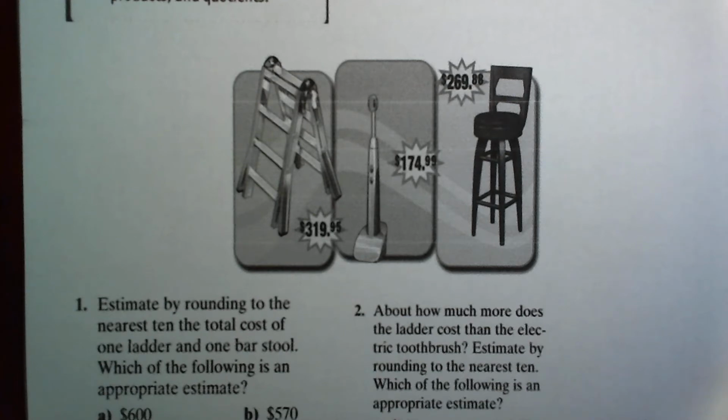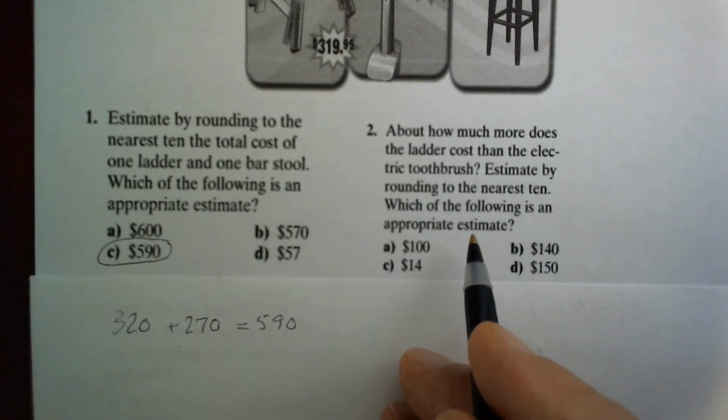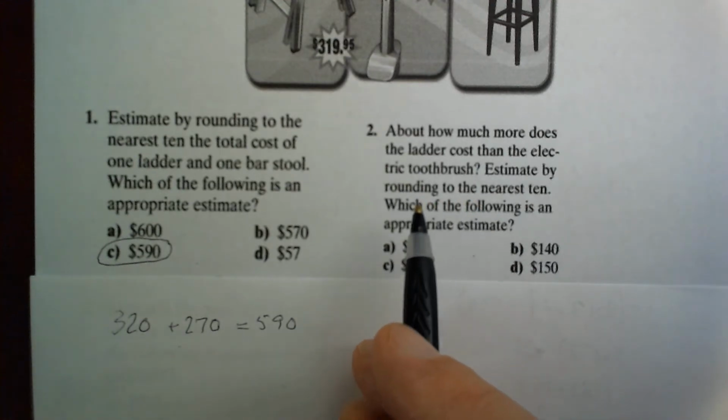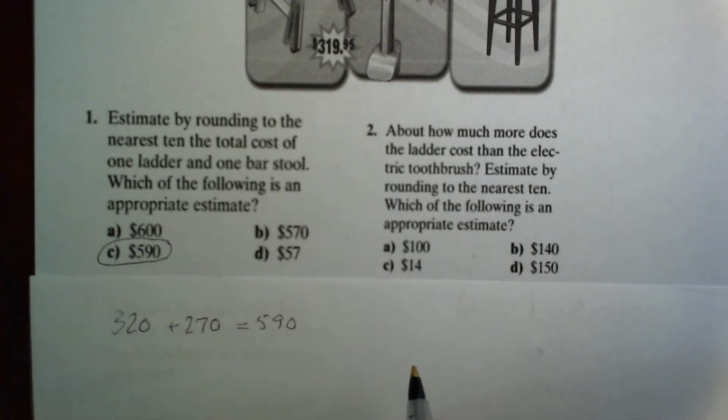And then for number 2, how much more does the ladder cost than the electric toothbrush? Estimate by rounding to the nearest 10. And which of the following is an appropriate estimate? When we look at the cost of a ladder to the nearest 10, it's 320.